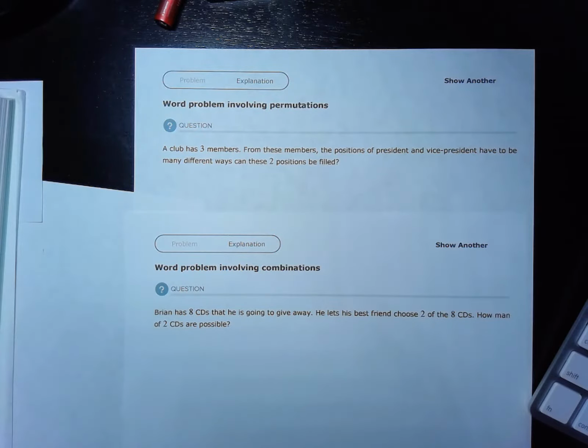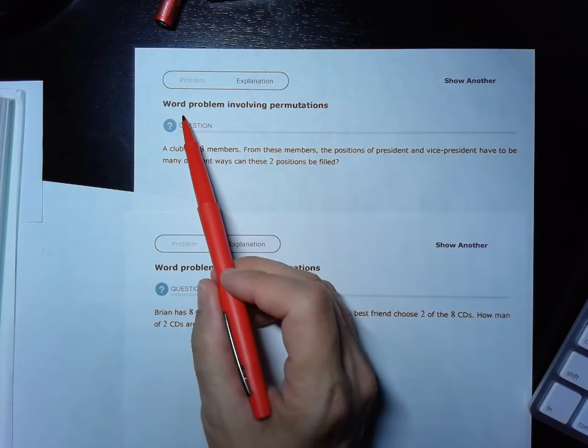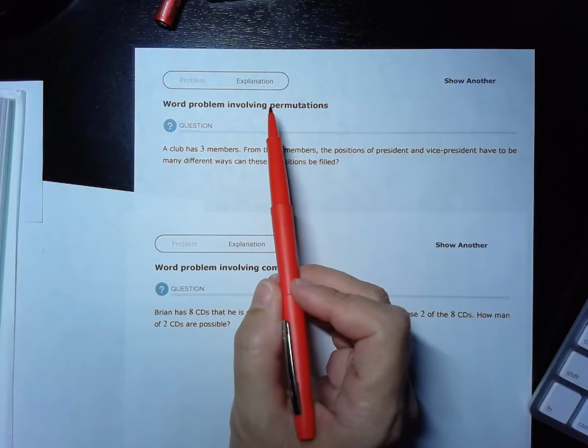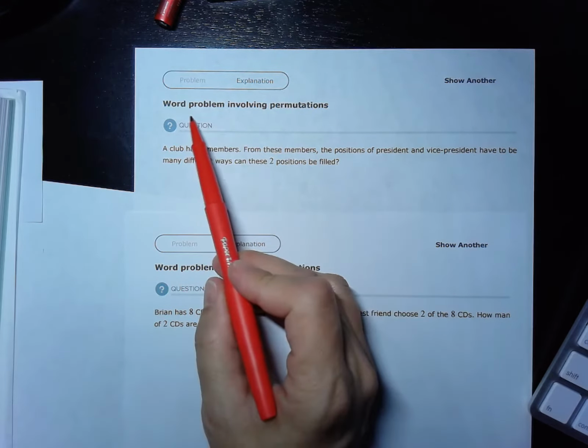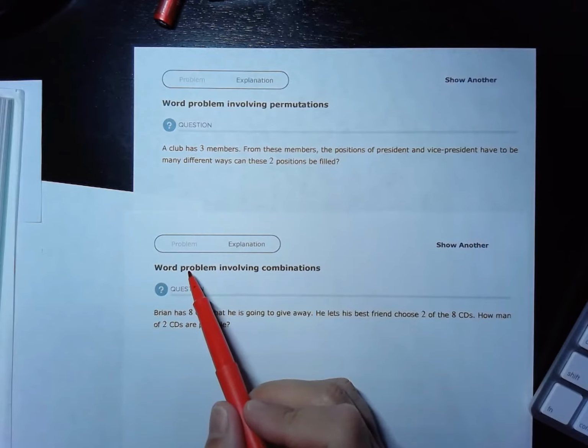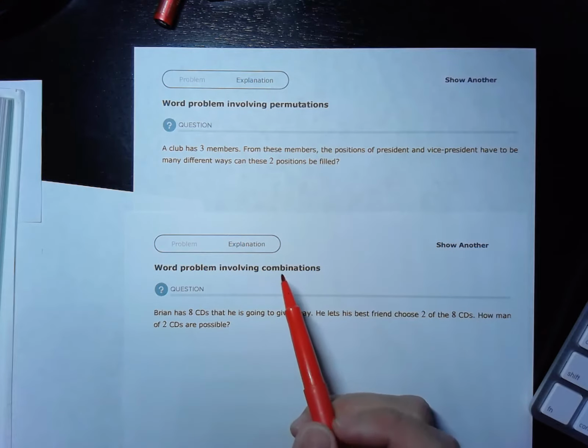Okay, let's look at these two types of problems. You'll notice that we're given the title blocks when we're in Learn and Review, but when we come to the test, we're just given the question, and so we have to know the difference. So how can we tell the difference between word problems involving permutations and word problems involving combinations?